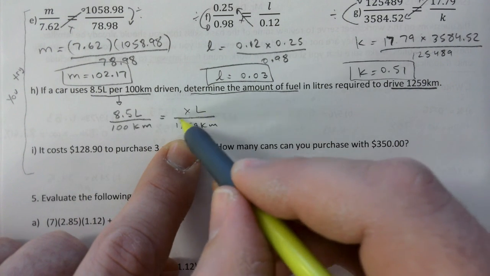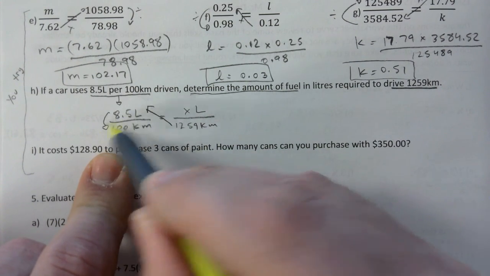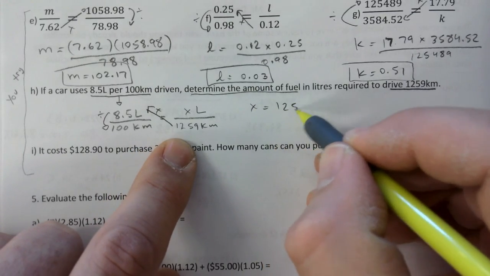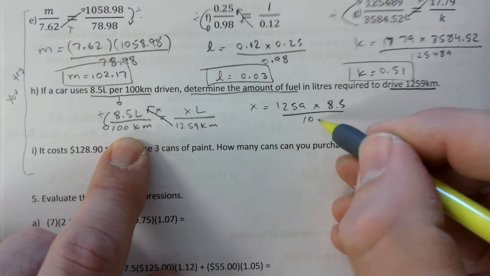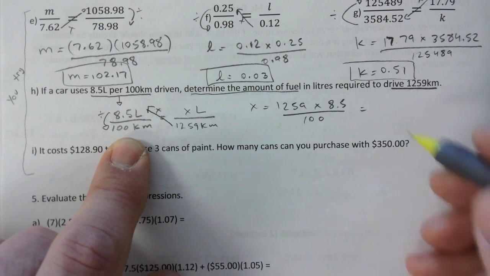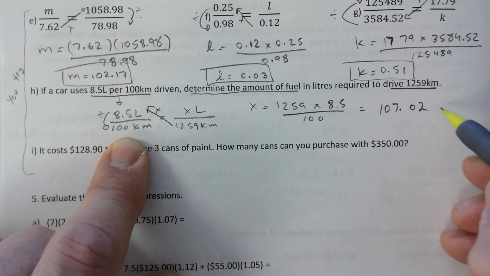Same thing. This is your variable. You start here, go up, then down. Right? So multiply, divide. So X would be 1259 times 8.5 divided by 100. That is 107.02, that is, liters.